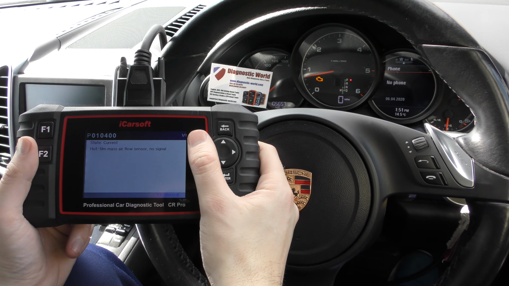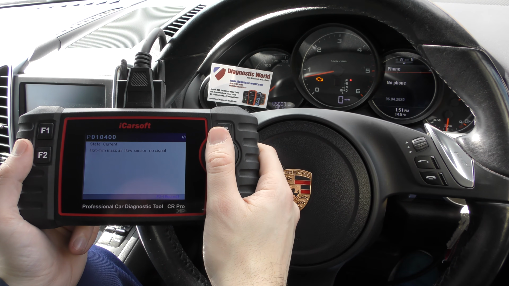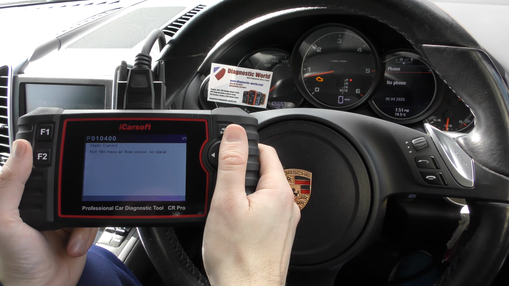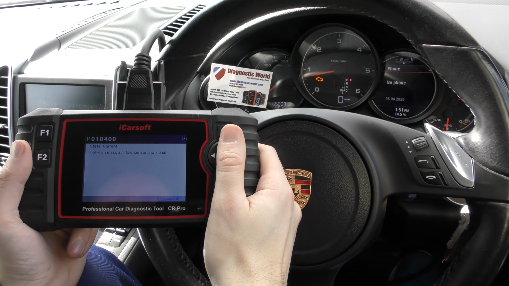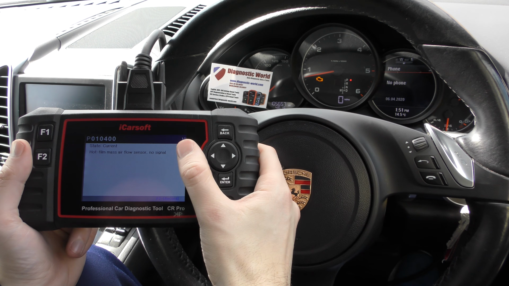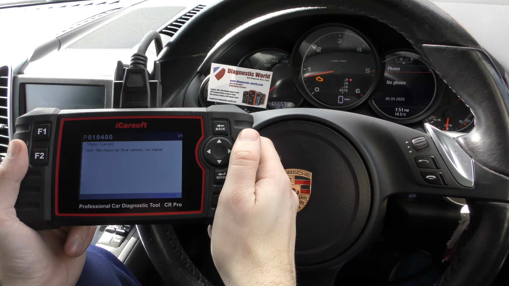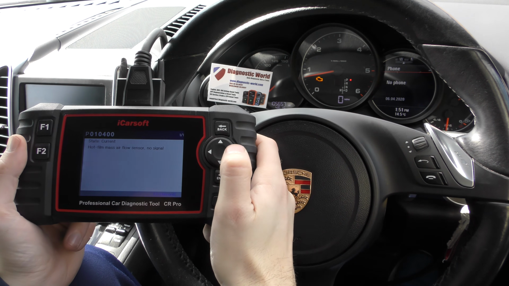It's giving us one fault code, and it's telling us P010400: hot film mass airflow sensor, no signal. So that explains why we've been getting a problem with the RPMs. There was no regulation for the air coming into the engine. It was just, there was nothing there. So that's why we've been getting a problem there. But since we put the new MAF in, obviously, as you can see, it's very steady, that line there, that RPM.